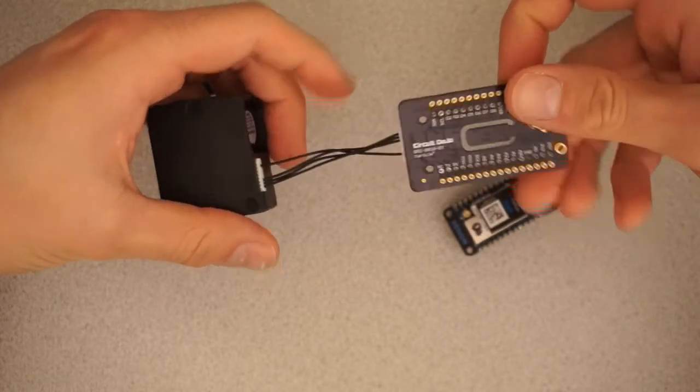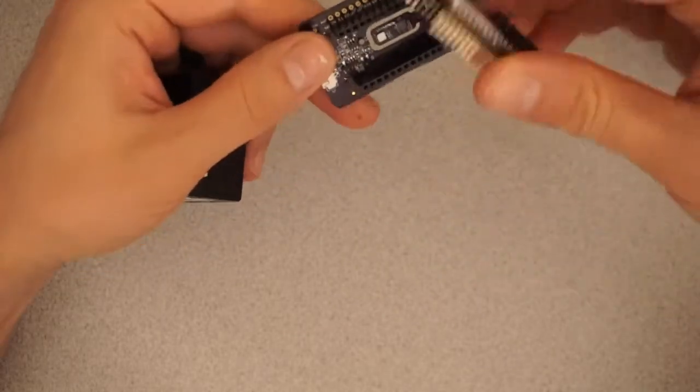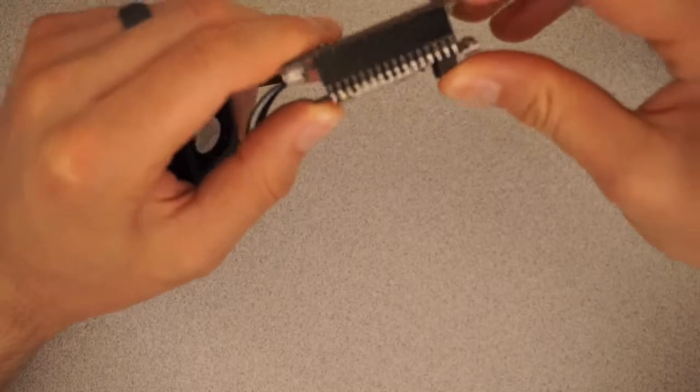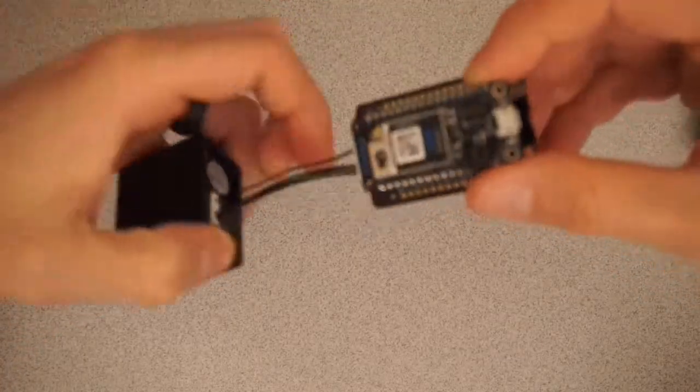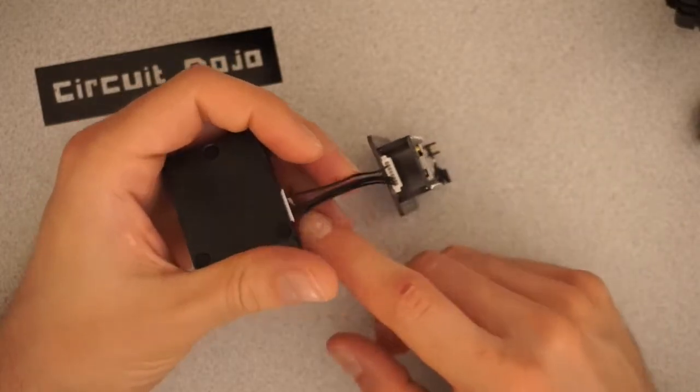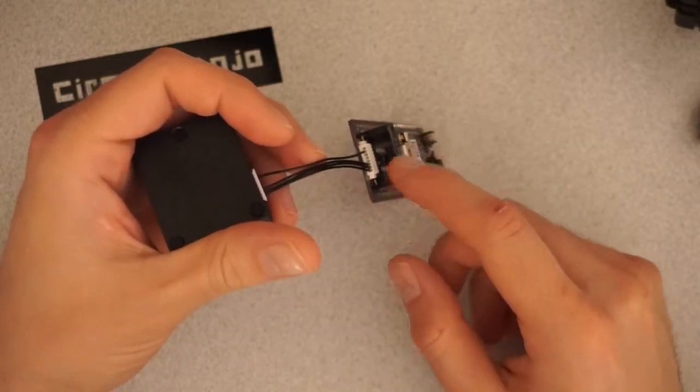Earlier versions would look like this. And then you can plug in your other board on top here. Another thing to note is that the communication between these two guys is through UART.